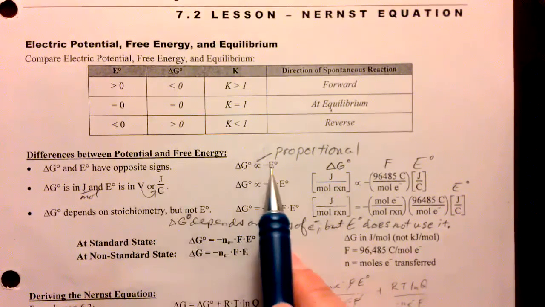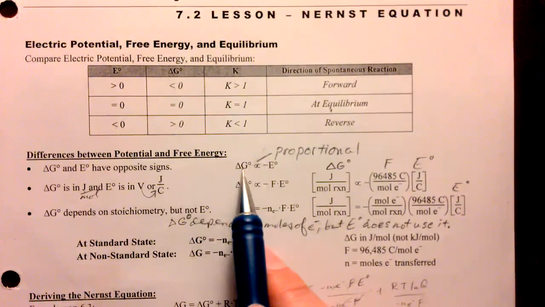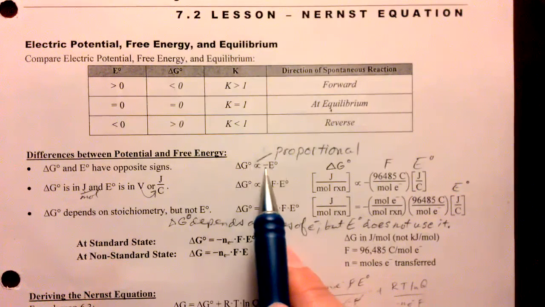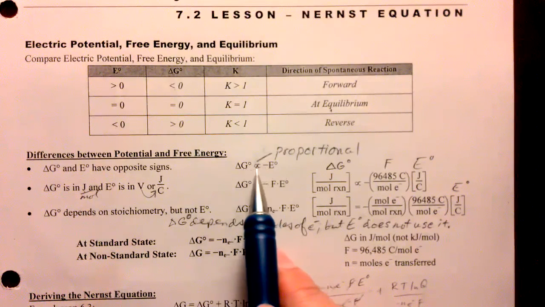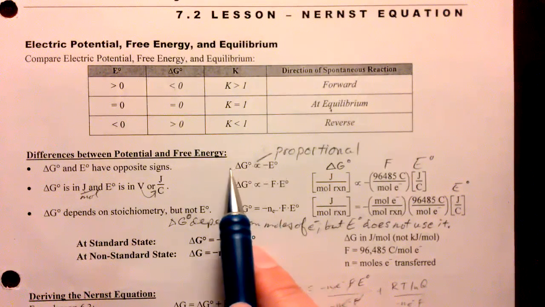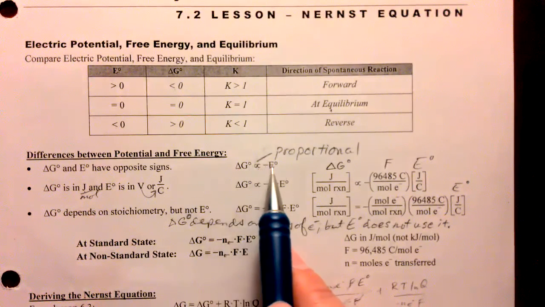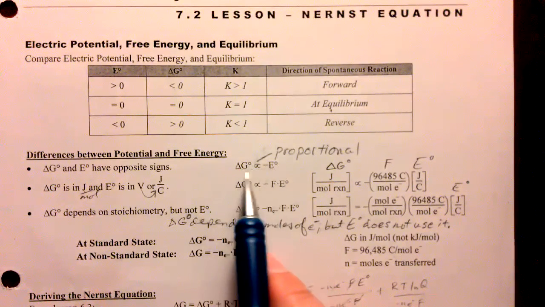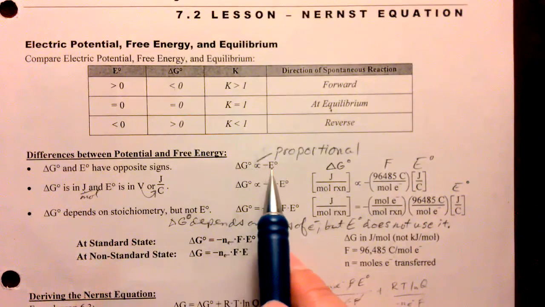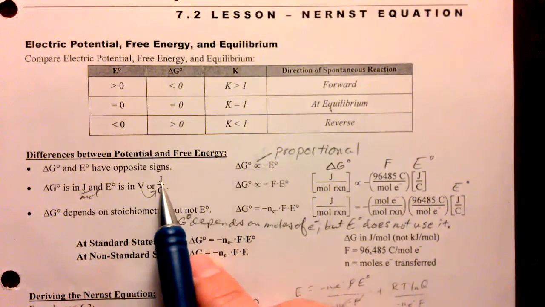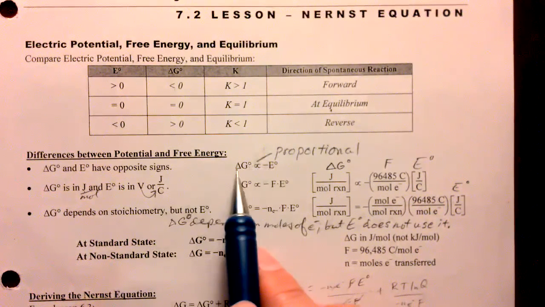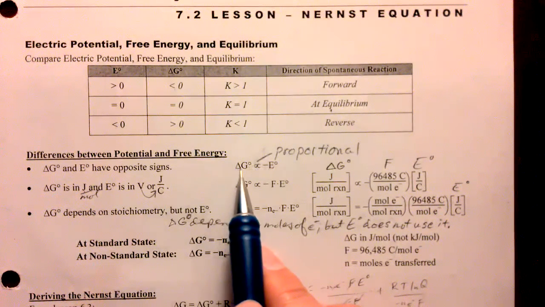If that doubles, then the free energy of the electrochemical cell is doubled. Now, I know the signs are reversed, right? It's more like we would probably think of it as negative is proportional to the positive. But the signs are opposite. But if you get double the push on your electrons, double the energy per group, you get double the free energy of the total reaction.